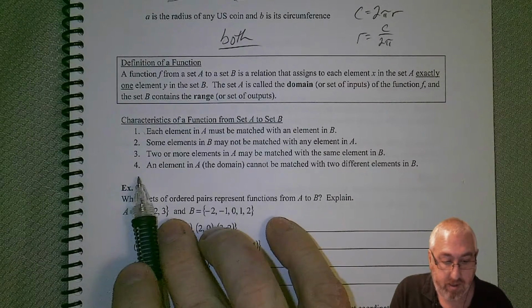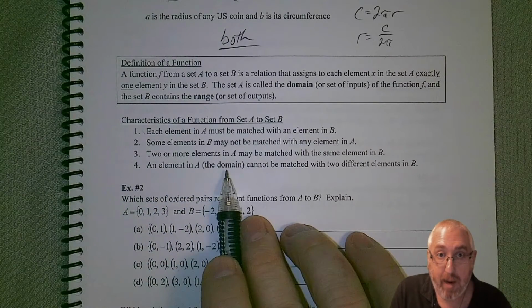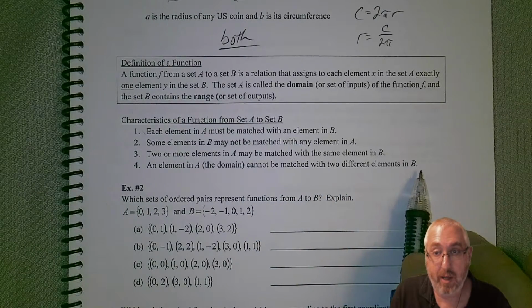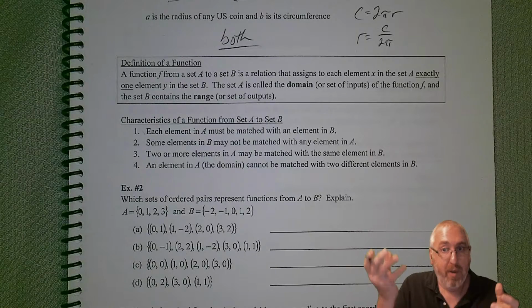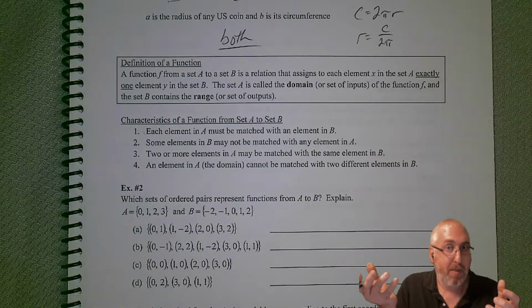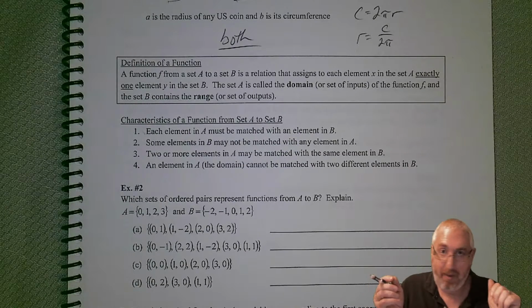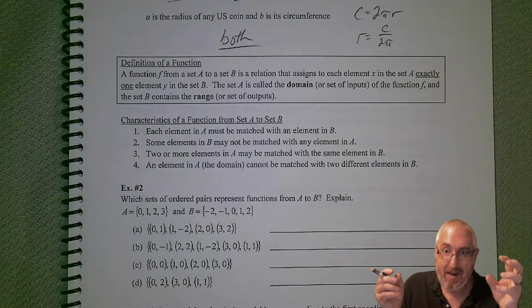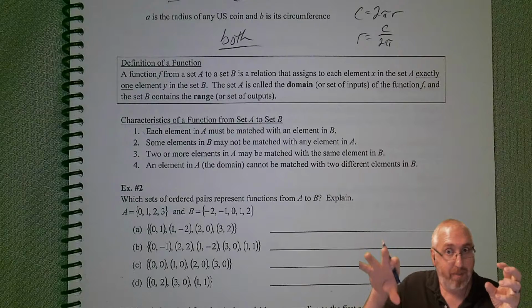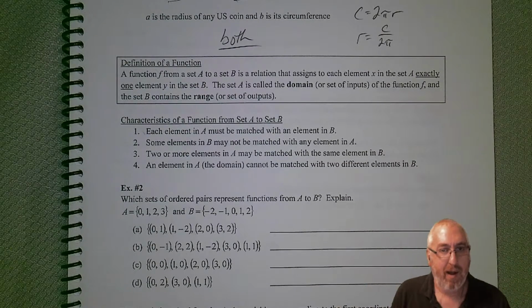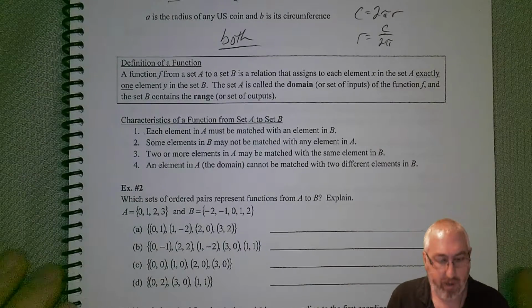But 4 says an element in A, the domain, cannot be matched with two different elements in B. So B can be promiscuous and have two partners in A, but not the other way around. A can't have two or more partners in B. I know, it's kind of weird how that works, but that's the way it is.